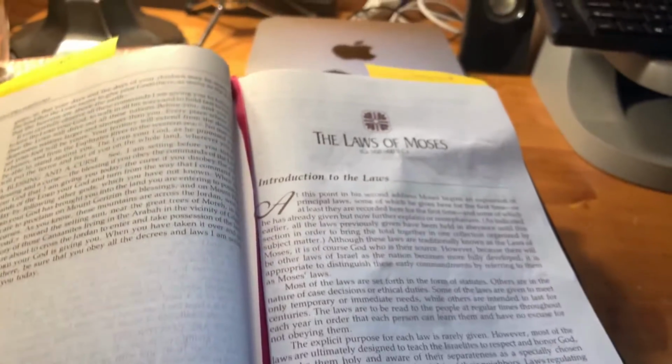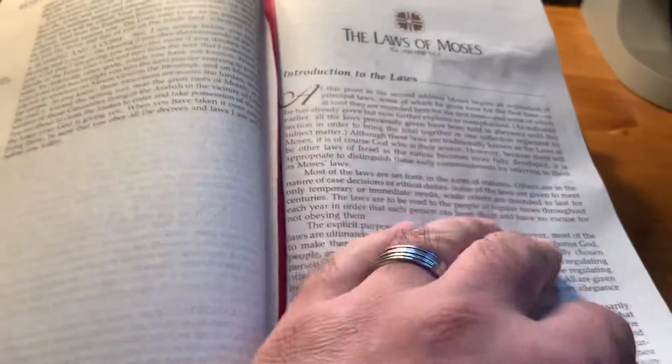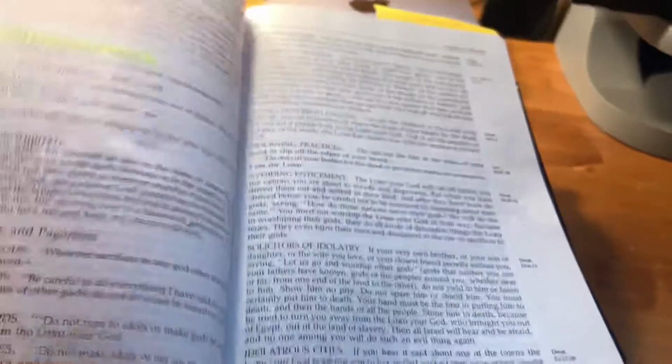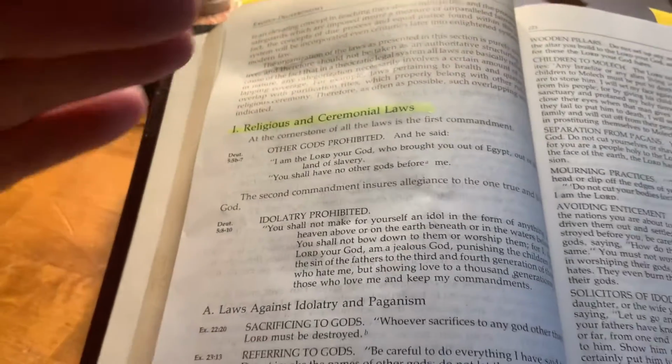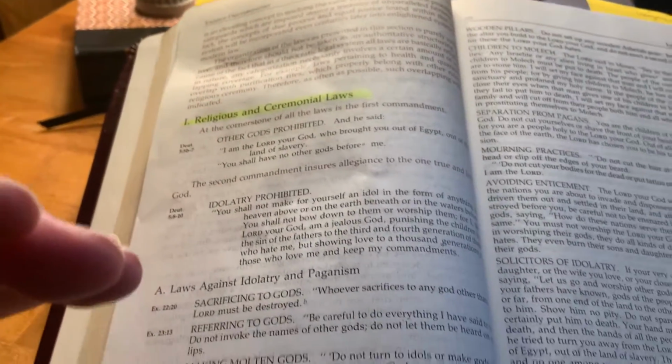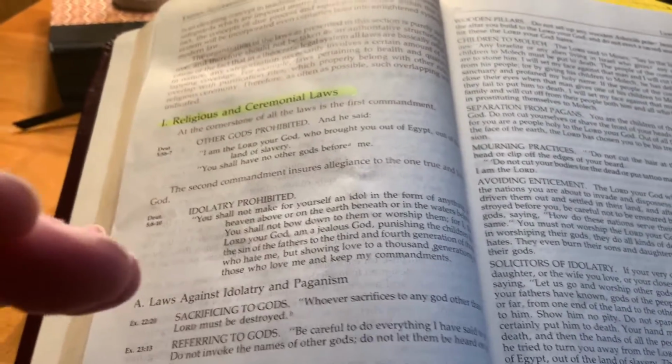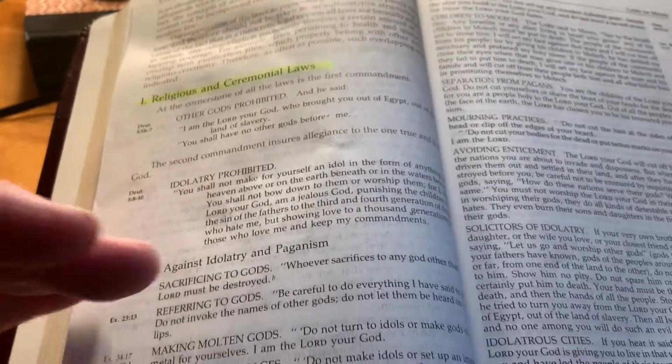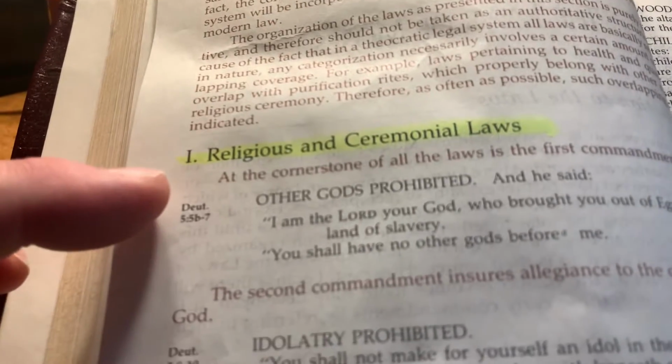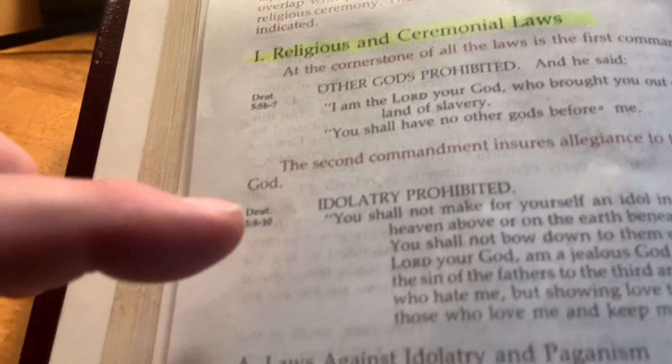You have laws that are added in different places. So what this has done is it has placed all the laws that generally fall in a certain category in one place. So you'll see religious and ceremonial laws, and then the location of these laws.